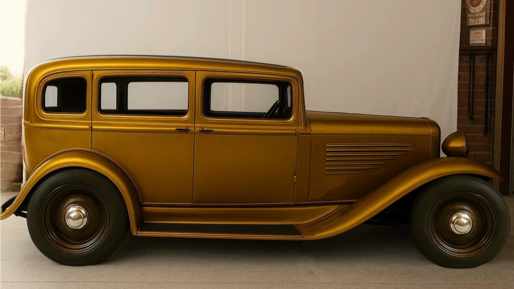I'm trying to keep Willys characteristics where I can and where I like them. I'm not trying to make this look like a '32 Ford. I want to keep those peculiarities.